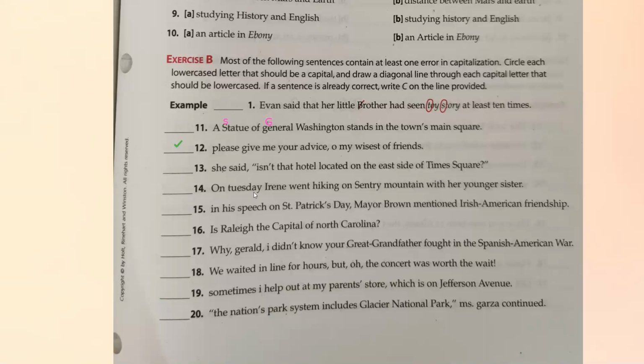This one? Correct. She said, isn't that hotel located on the east side of the Times Square? Yep, it is. Okay. On Tuesday, Irene went hiking on Century Mountain with her younger sister. So what do we do here? We capitalize our M for mountain. It's part of the name, right? And we've got to capitalize our T for Tuesday because it is a proper noun. It's the name of the day.